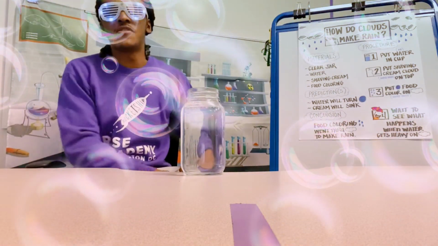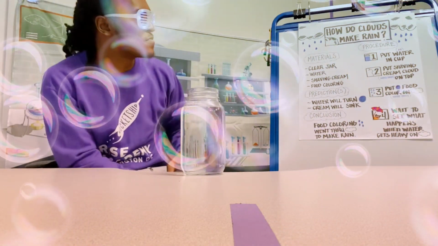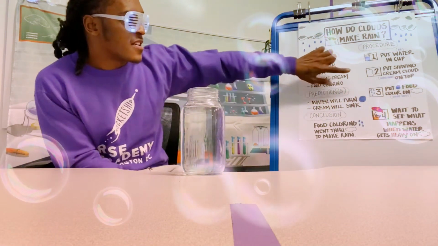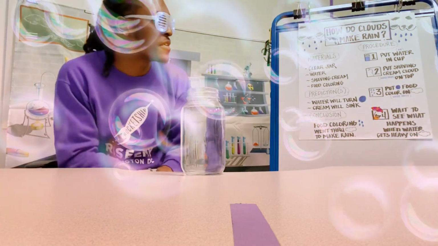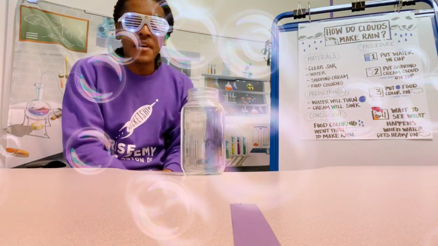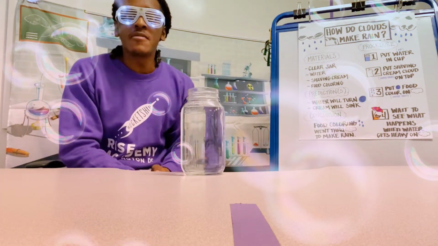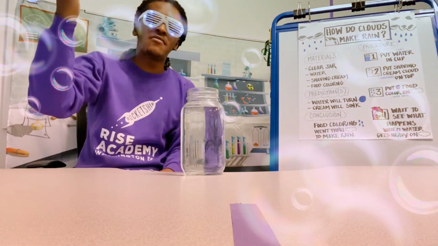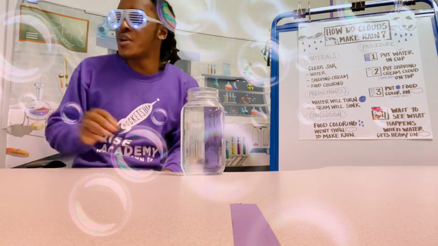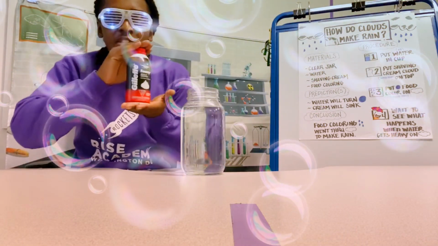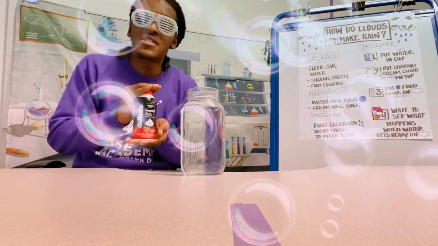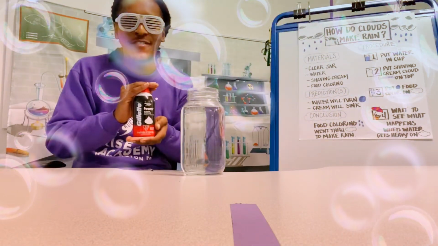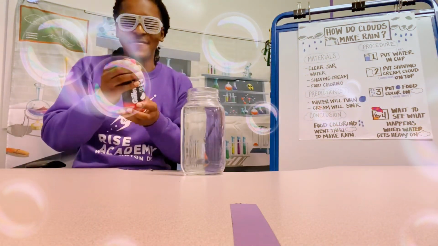Now, we have another step. Step two. Step two is we have to put our clouds or our shaving cream on top of our air, right? Because clouds float in the sky, right? And the sky is made up of air. So we are going to be using our shaving cream as our cloud, right? To put on top of our water. You ready? This is going to be fun.